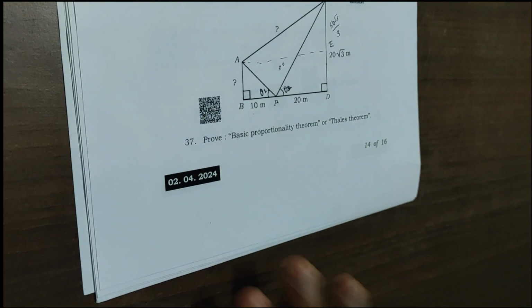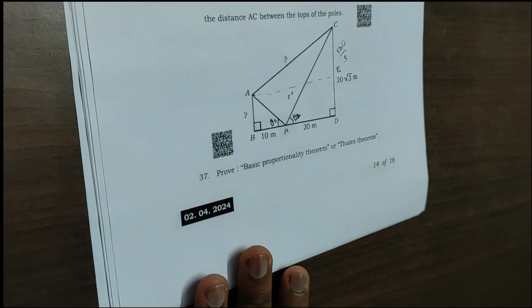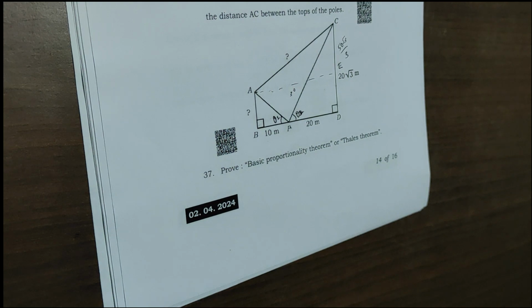Now let us focus on the next question, the 37th question. Prove the basic proportionality theorem or Thales theorem. This is the proof. To prove this kind of question, first you have to write the theorem. For some questions they will give the theorem and we just need to write the proof. For some questions they will just ask the question, and you have to write the proof along with what is given, any construction you have done, everything in detail.